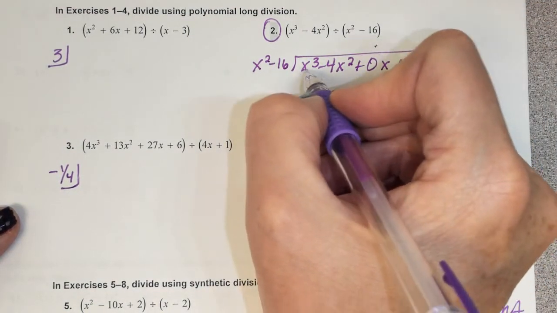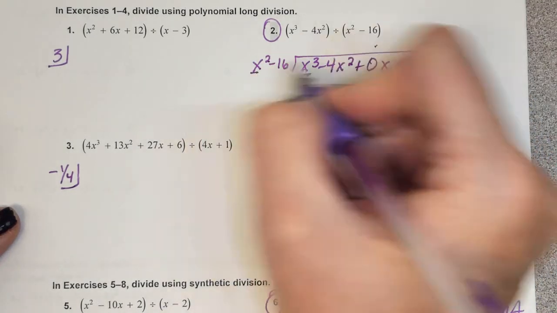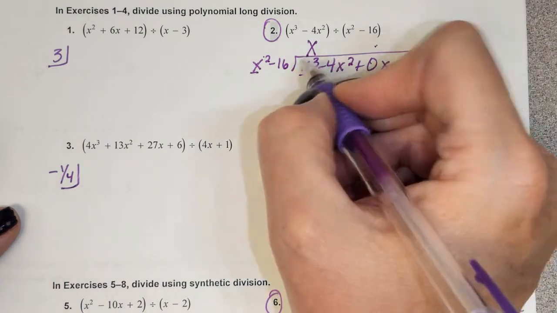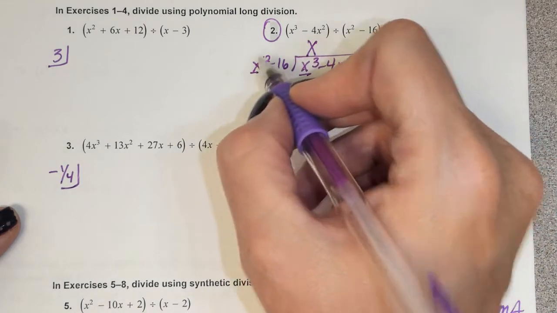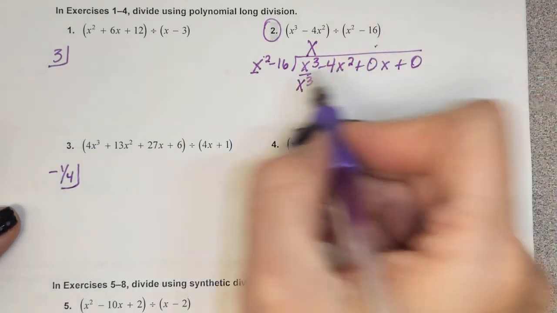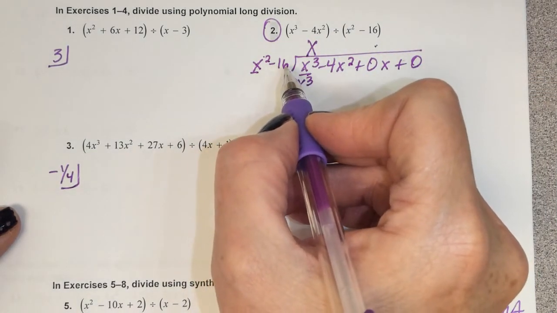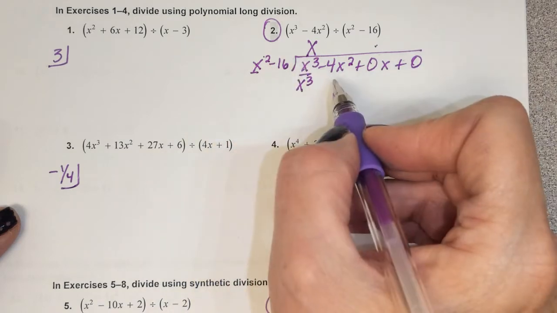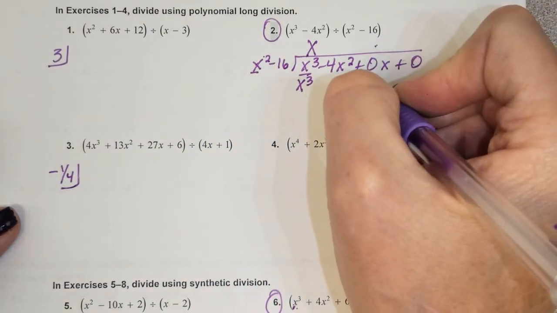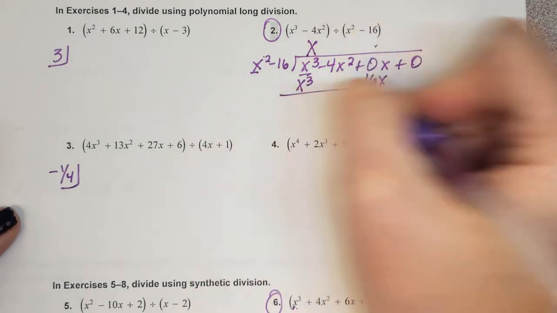The first thing we do is we look here and here and we divide. X cubed divided by x squared is x. Now I have to multiply. X times x squared is x cubed. Now watch this, guys. X times -16 is -16x. But I'm not going to put that here. I'm going to put negative 16x here.